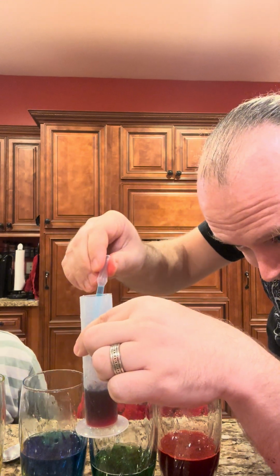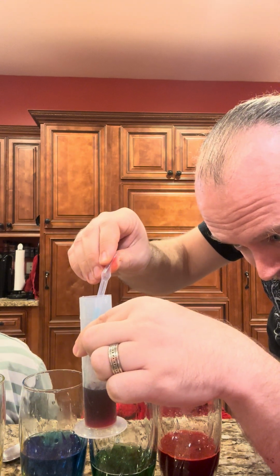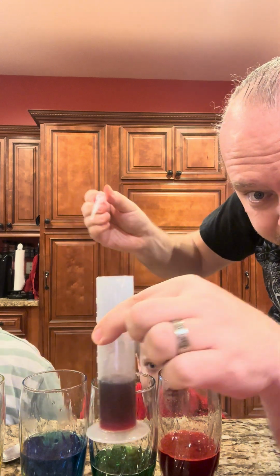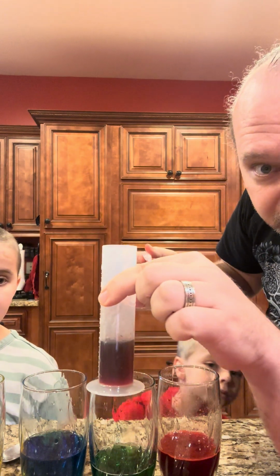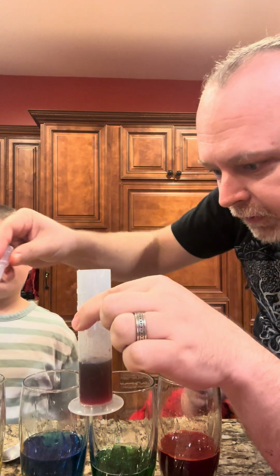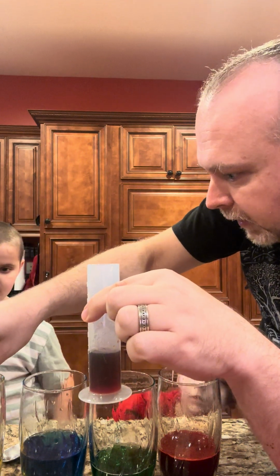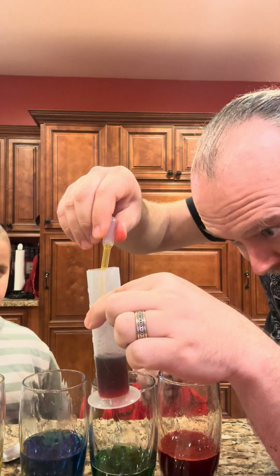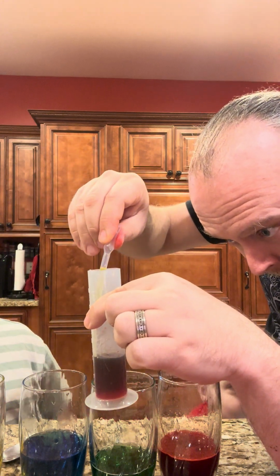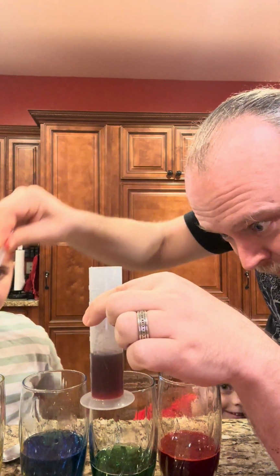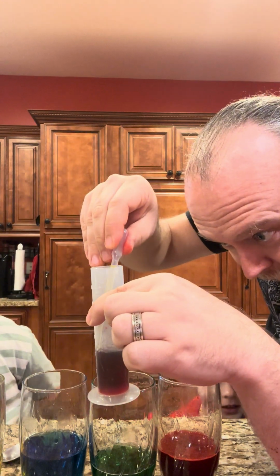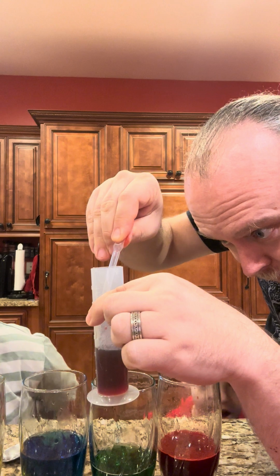As you can see, even though it's not perfect, you can see more red color at the bottom, greenish color in the middle, and a bluish color on top. And then lastly, yellow. And this should make a nearly clear layer at the top.